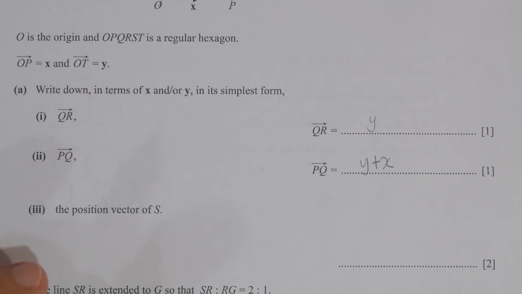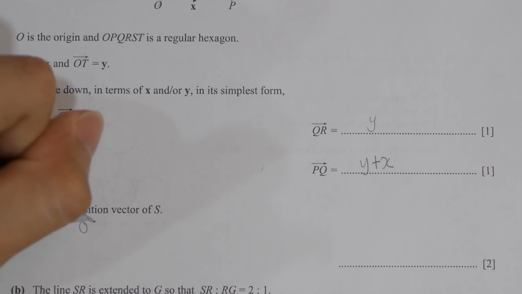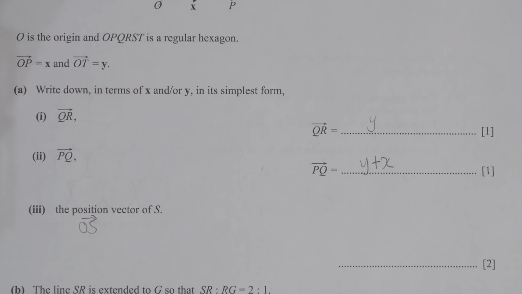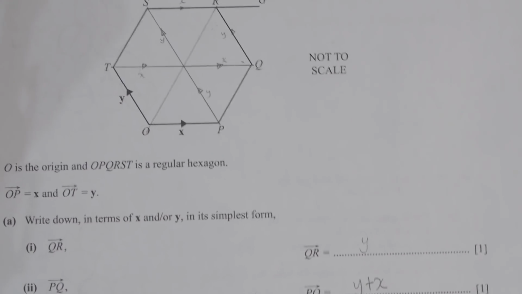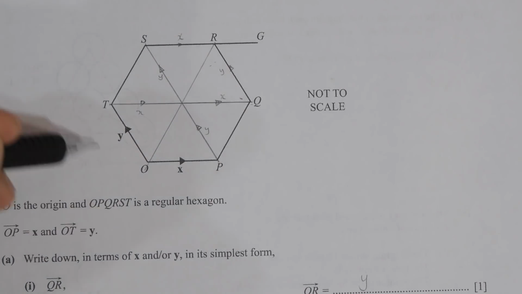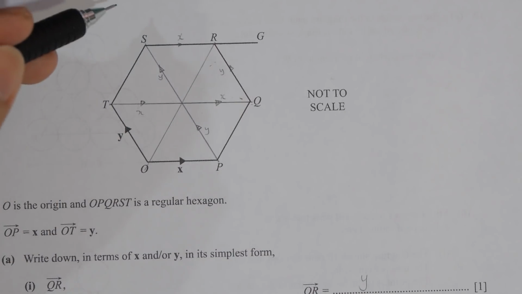And the position vector of S, which is from O to S, so OT, T to the middle, and middle to S, so 2y plus x.